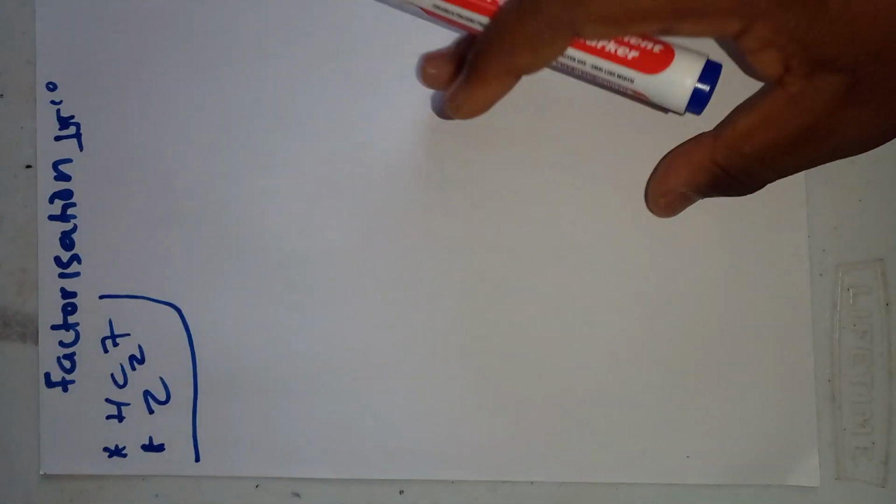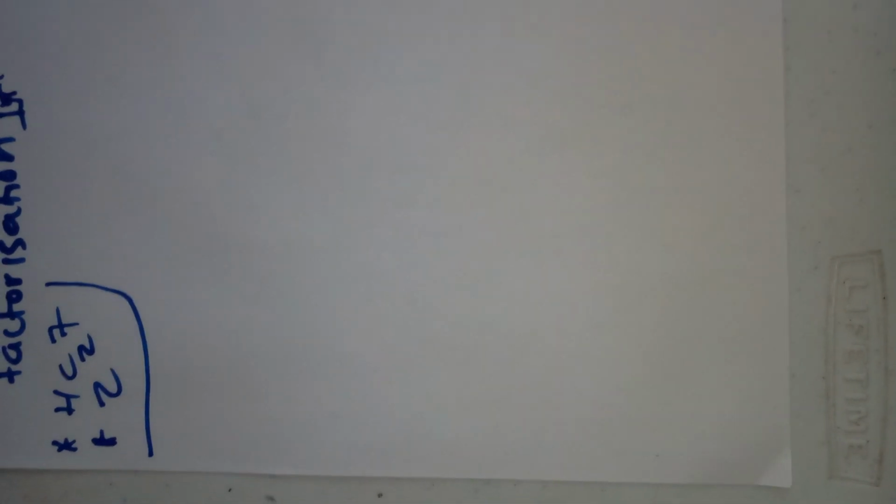So now let's start. Factorization, you know that it is the process of writing a number or an expression as the product of its factors. It can be seen as the reverse procedure of the distributive law. Okay, we're going to see the reverse procedure that I'll be talking about.